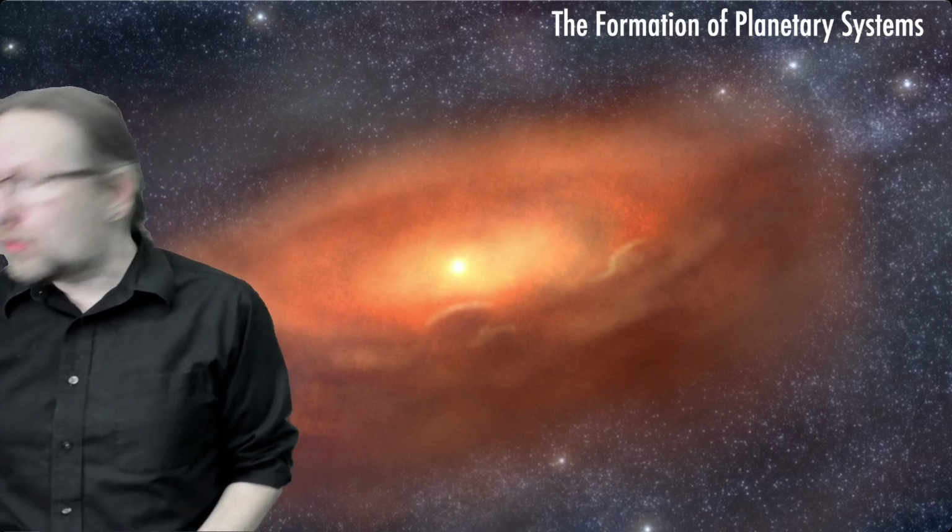And this simple observation gave rise to what was called the Nebular Hypothesis, that the solar system, our solar system, started out as a cloud of gas and dust that was pulled together by the force of gravity. And as it was pulled together by gravity, the amount of spin that it had gradually started to increase.